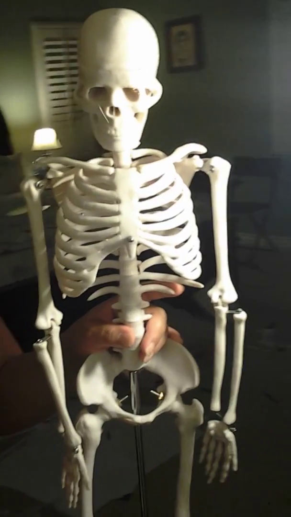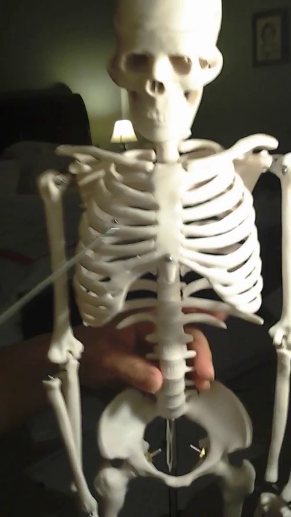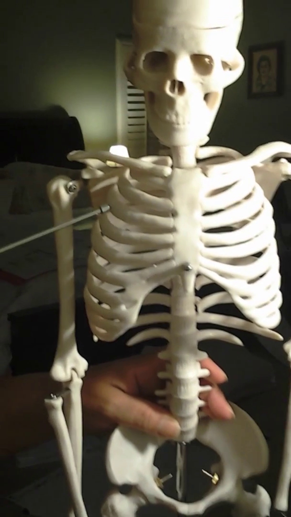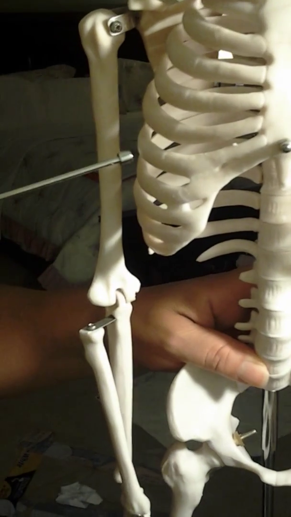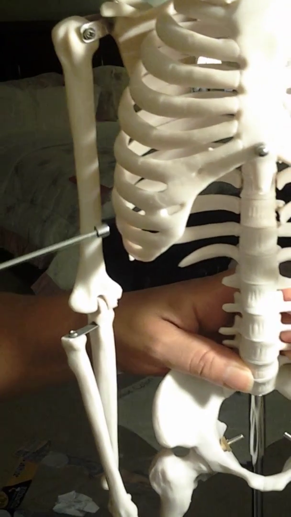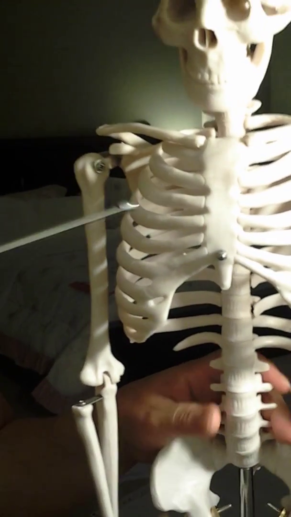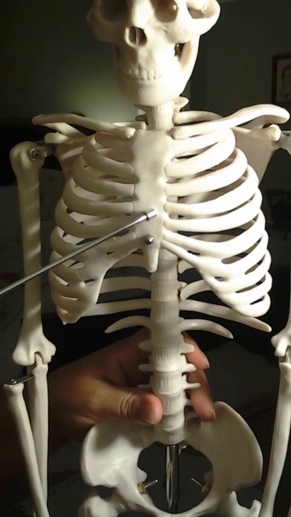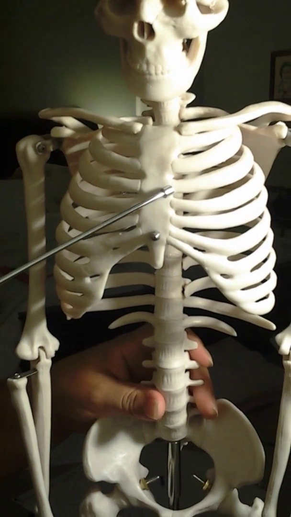I'm now going to demonstrate the ribs, which are here. There are 12 pairs of ribs: 1, 2, 3, 4, 5, 6, 7, 8, 9, 10, 11, 12. Now, they're attached to the vertebral column and the sternum that forms the thorax.